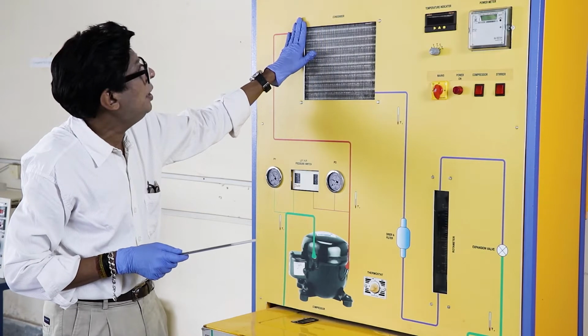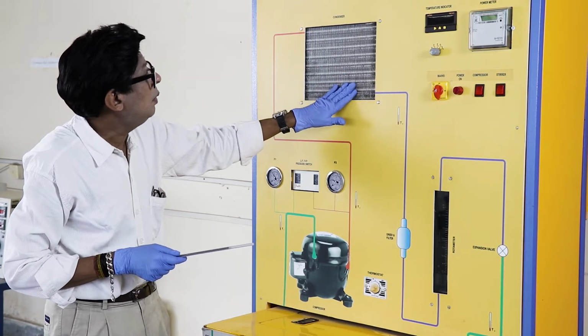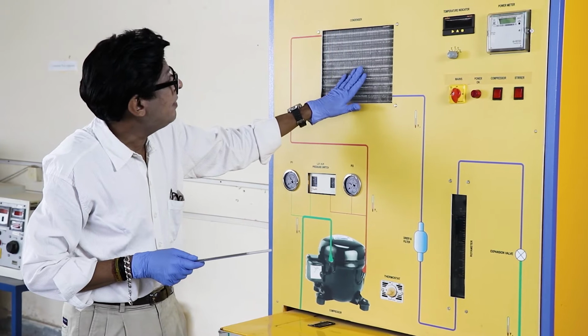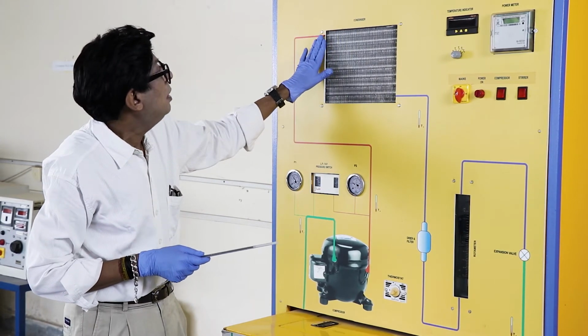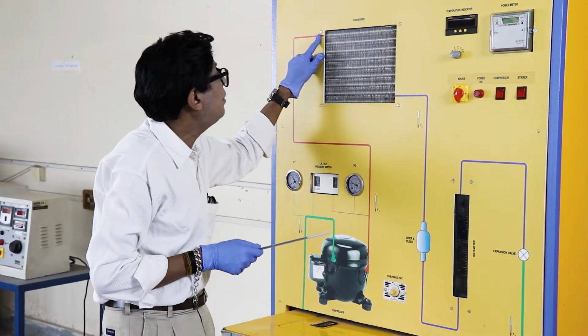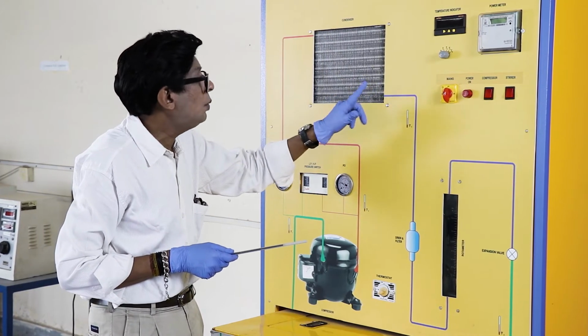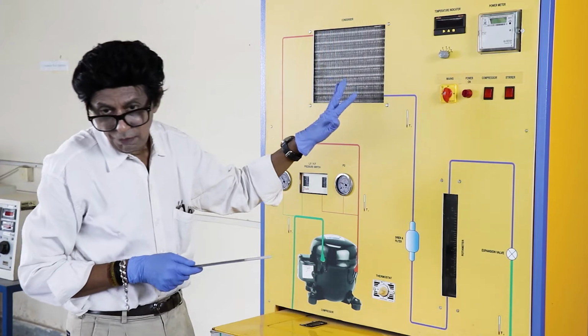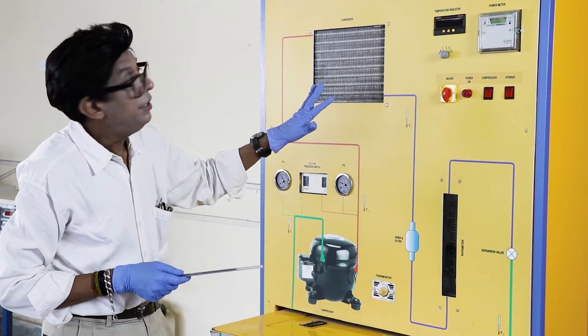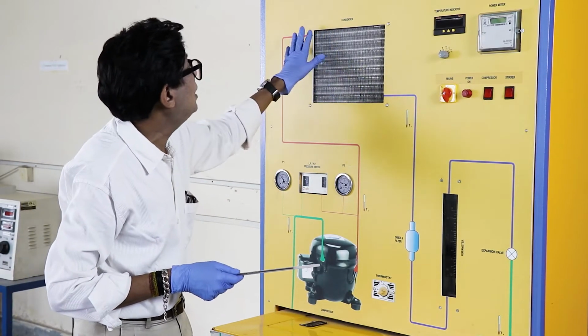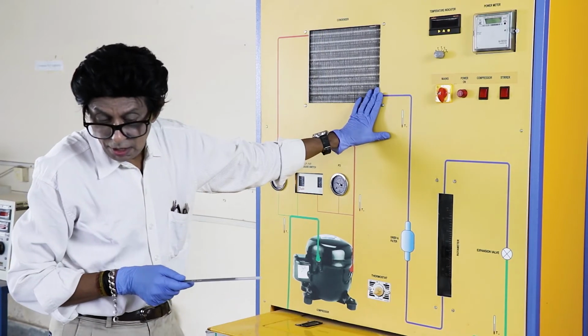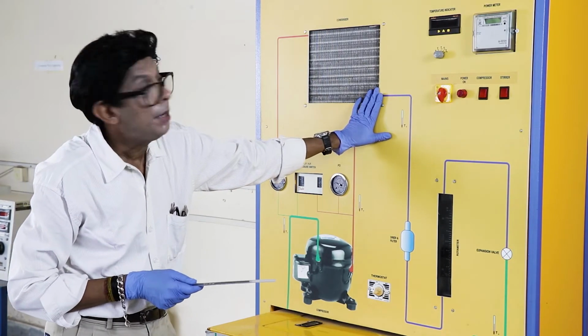The condenser cools it down, and we don't consider any pressure loss, though the travel of the refrigerant from this point to this point will lead to some pressure drop, but theoretically we are neglecting this pressure drop. We are considering the condensing process as a constant pressure process.